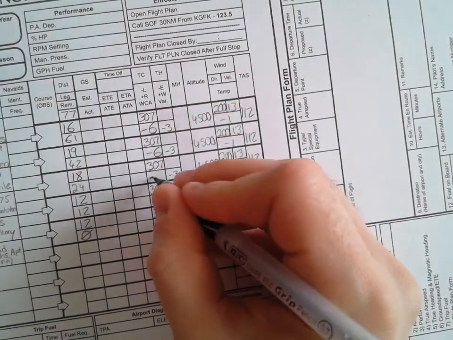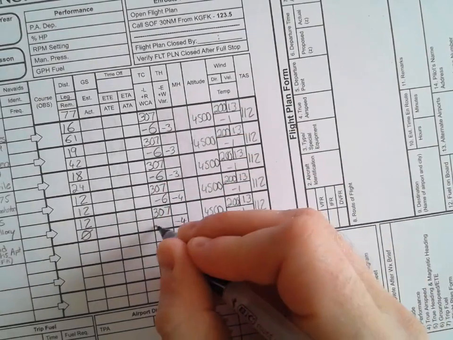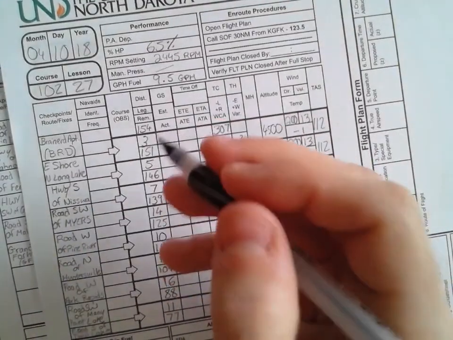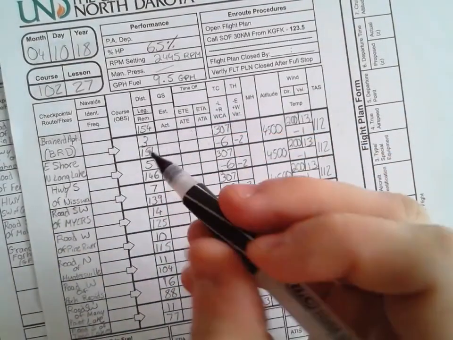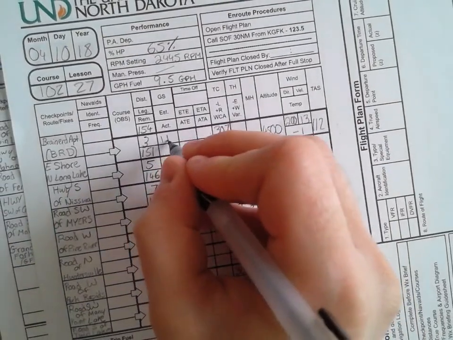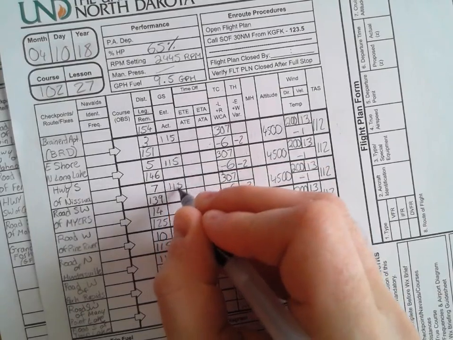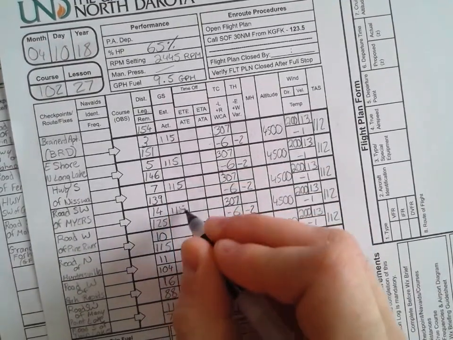Our ground speed we said was 115, so we've got a slight tailwind, which is good. For the estimated ground speed, we're not going to know the actual ground speed until we're in flight. We're going to place 115 in each row.